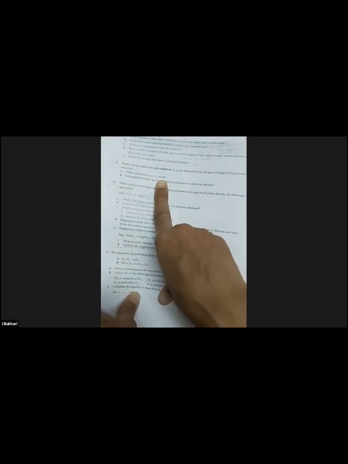Amna, your combustion question. Let me repeat your question for the rest of the students. You asked me that even if the oxygen supply is less, why don't the carbons combine with both the oxygens, and rather than making carbon monoxide, why don't they make carbon dioxide?